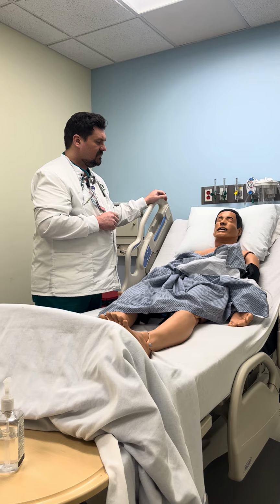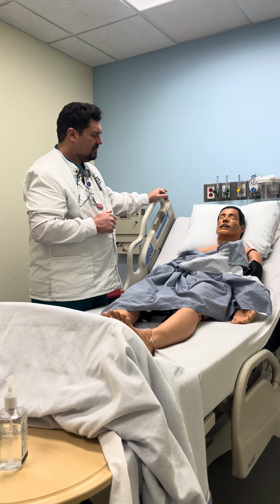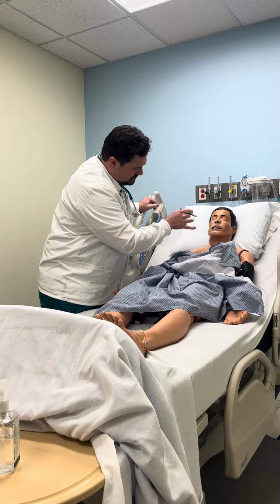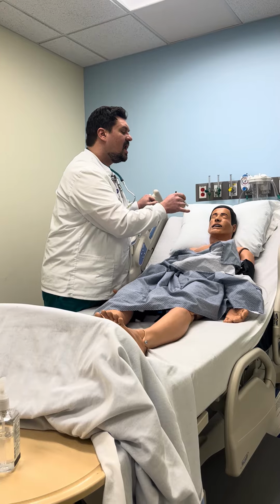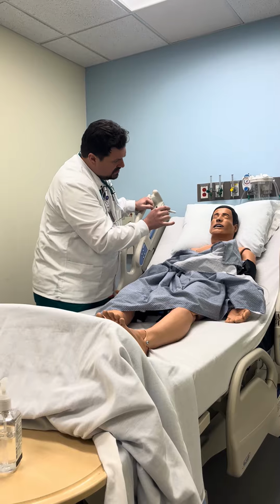So that seems good for the nose. Next I'm going to move on to the mouth. I'm checking the mouth here for the buccal. Can you lift your tongue for me, sir? Sublingual mucosa, both seem good.